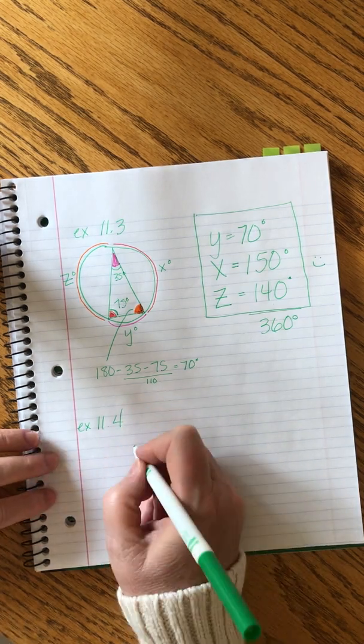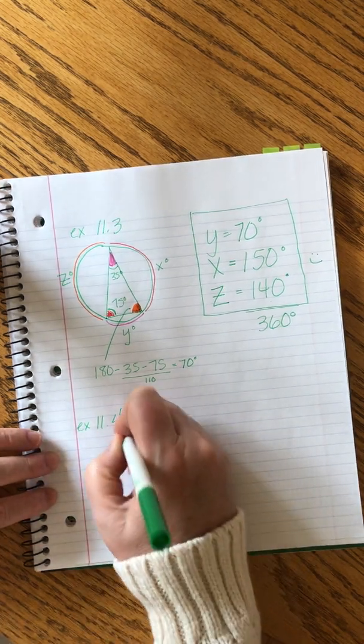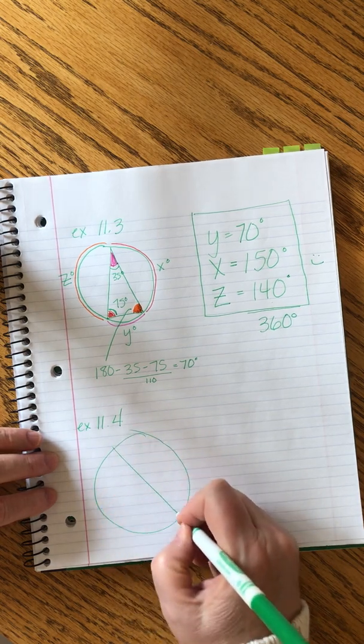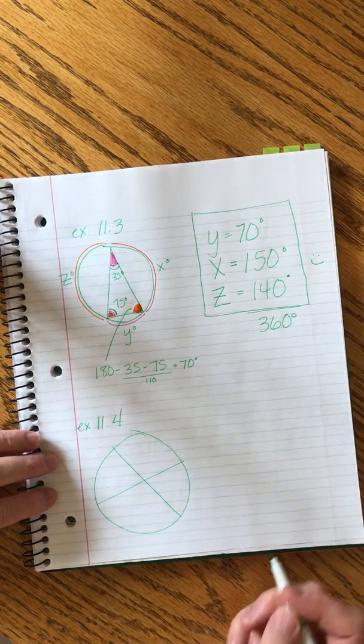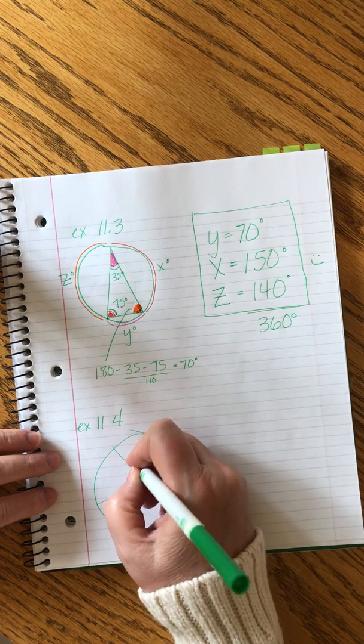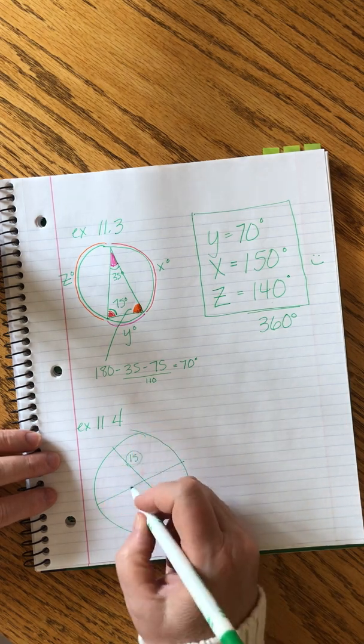11.4. Circle. Vertical lines crossing on the inside. We have no information about angles. We've got segments.